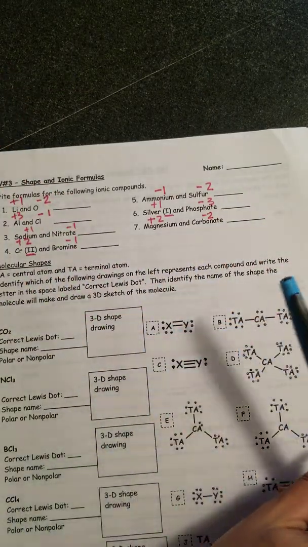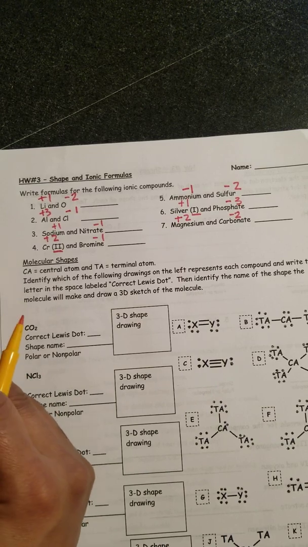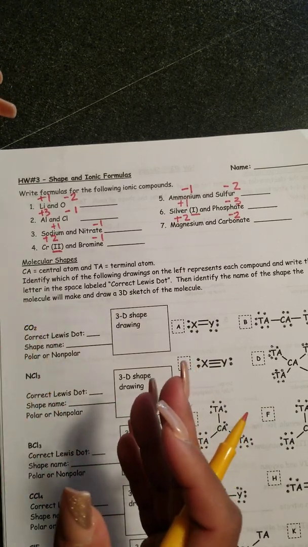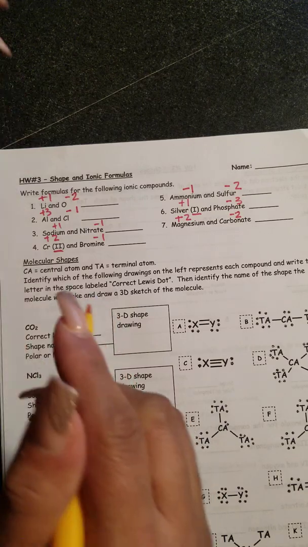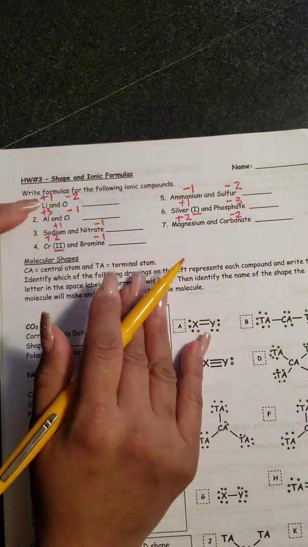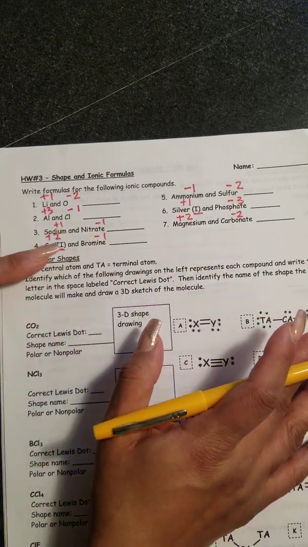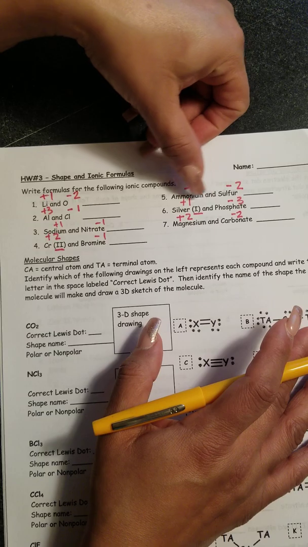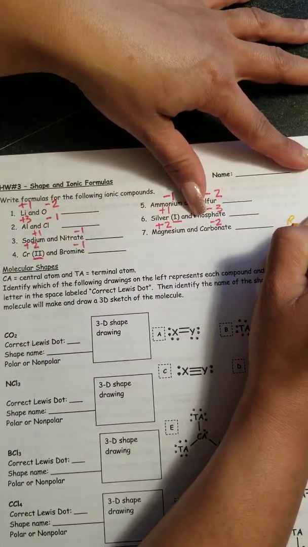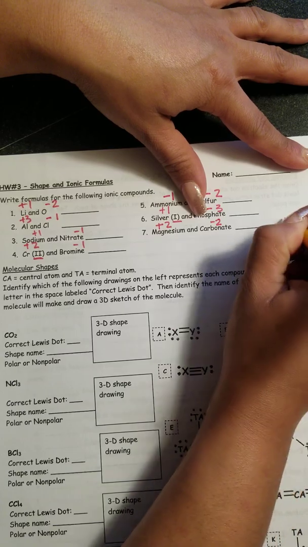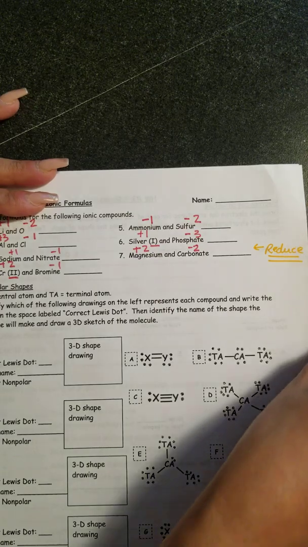Now before I go any further, I need to know that we're talking about ionic compounds that are bonding together. What is special about ionic compounds when they bond together? We must reduce. And the only 1 and 2, no. 3 and 1, no. 1 and 1 is already reduced as far as it can go. 2 and 1, 1 and 2, 1 and 3, 2 and 2. So I'm going to come over here and say reduce. So don't forget to reduce when we get to that one.